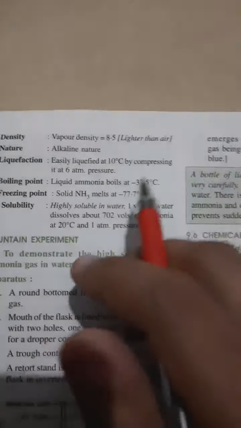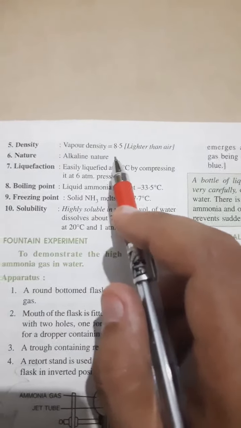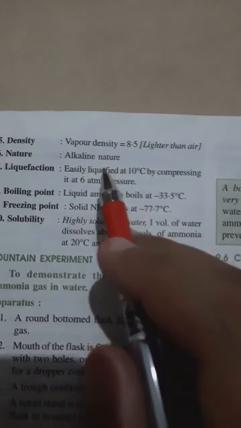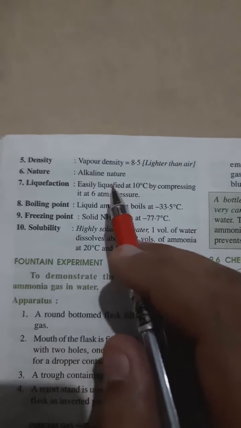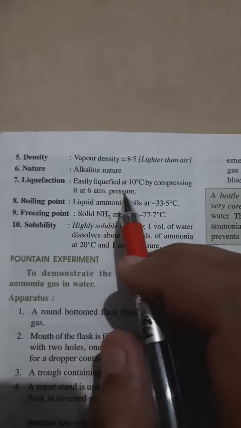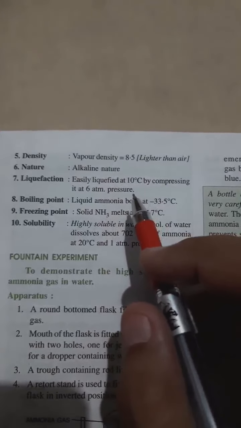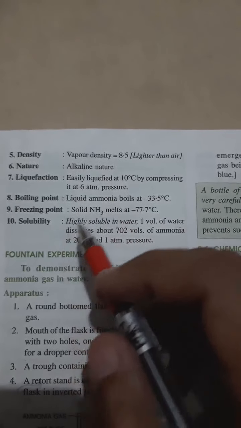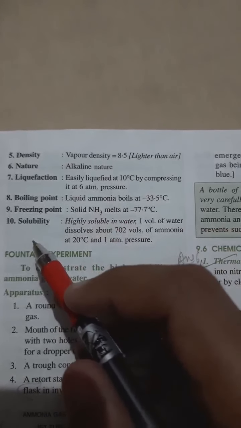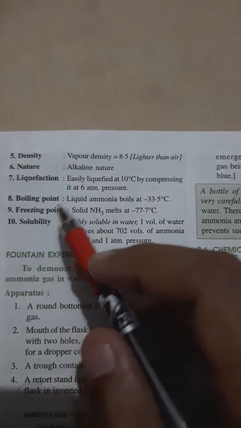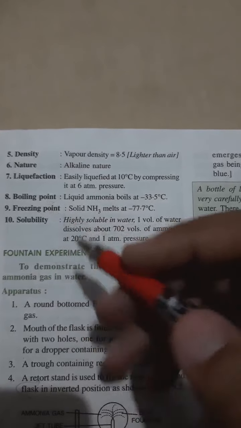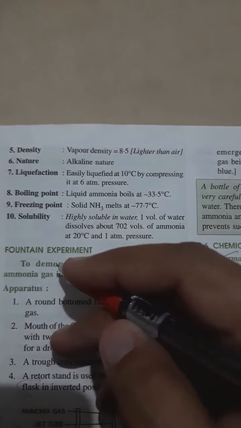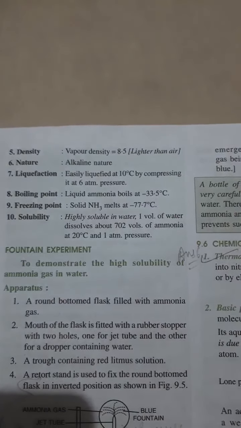The next topic is density. It is lighter than air, and its nature is alkaline. Liquefaction: it liquefies easily, as I told you earlier also, at 10 degrees and only 6 atmospheric pressure. But in the reaction of Haber's process, we require many other things, which I already discussed. Boiling point is minus 33 degrees Celsius, freezing point minus 77.